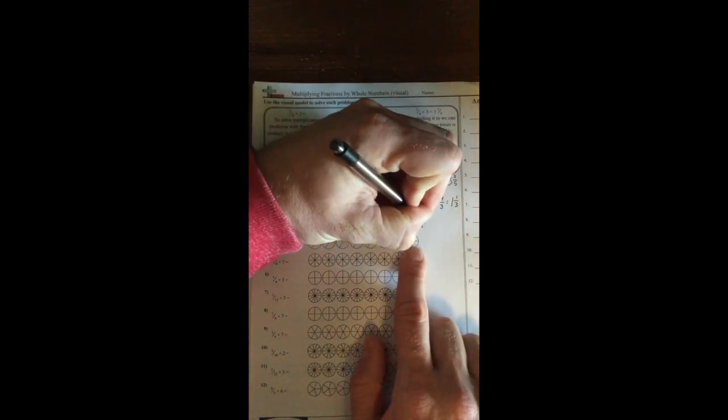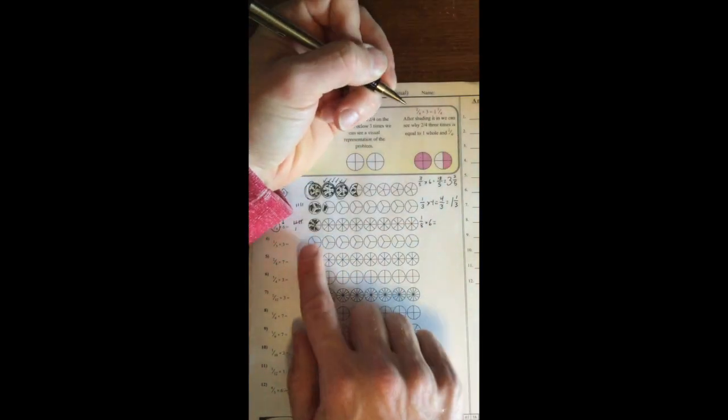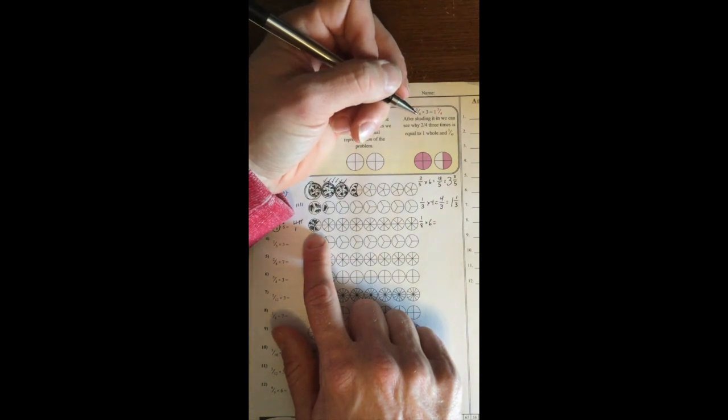If you said 6/8, you got it. All right, let's go. Here we go. We got 1/8, that's once. 1/8, that's twice. 1/8, that's 3 times. 1/8, that's 4 times. 1/8, that's 5 times. 1/8, that's 6 times. So we did 1/8 6 times. How many eighths were filled in?